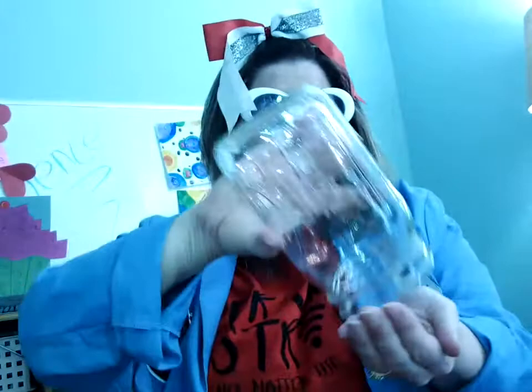That one was, I feel like that was kind of fun because I thought maybe the pennies were going to fly all over the room when I hit it that hard, but they didn't. They just went straight down into the jar. That's kind of fun. All right, I have one more I'm going to try to show you.